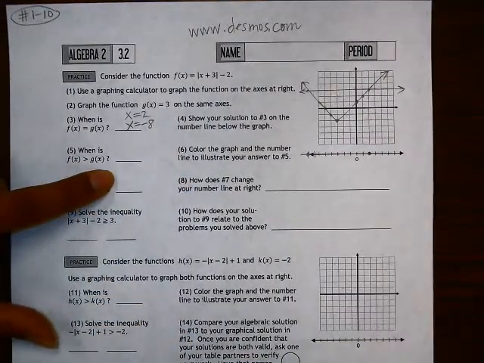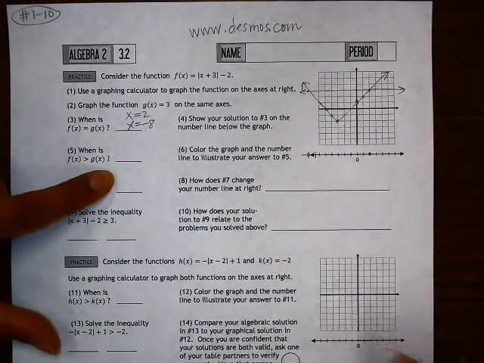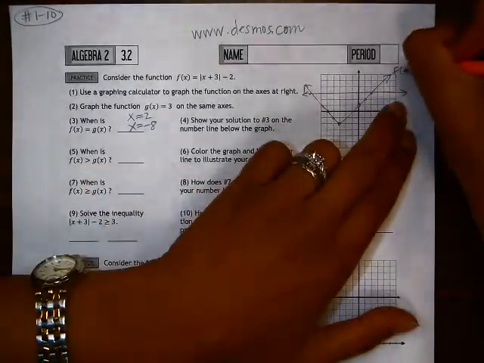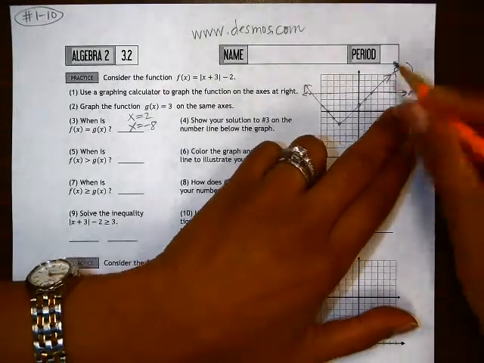Okay, on number 5, we're being asked, when is f of x greater than g of x? So f of x is greater than g of x in a couple of spots here.